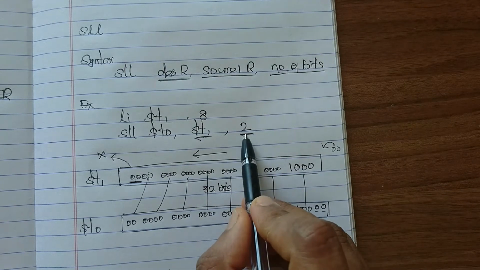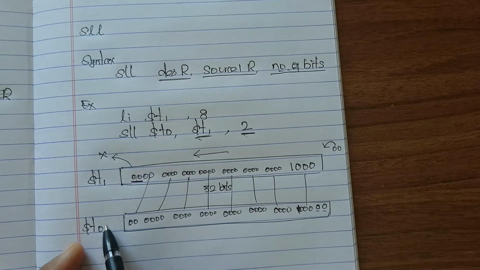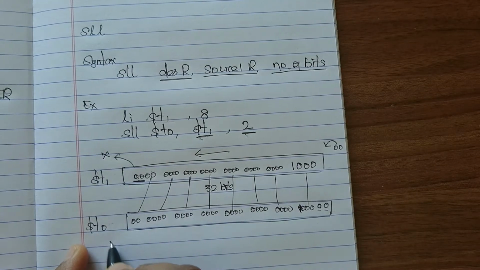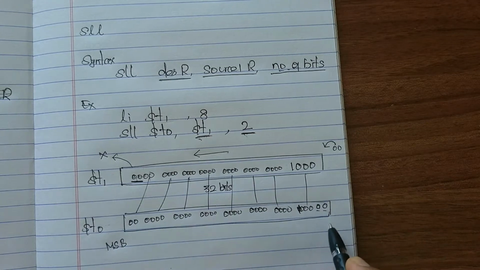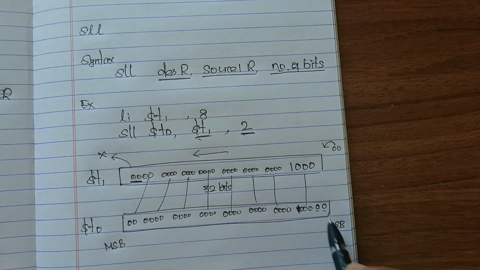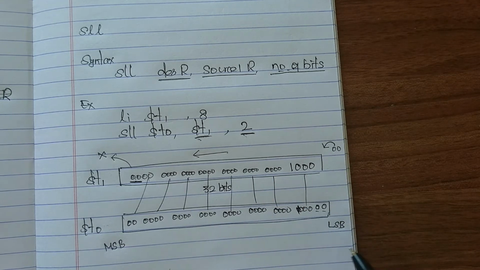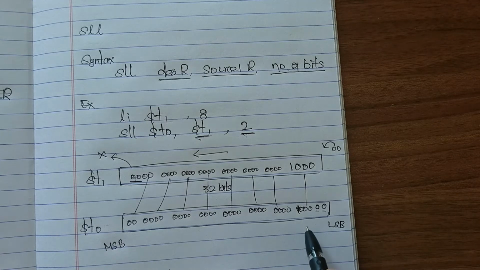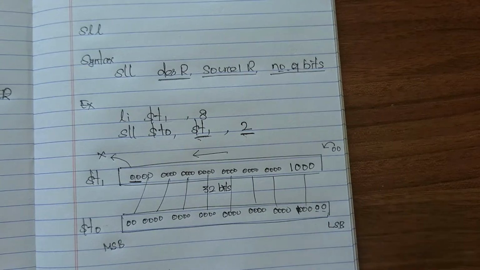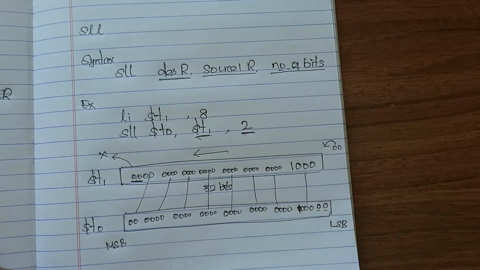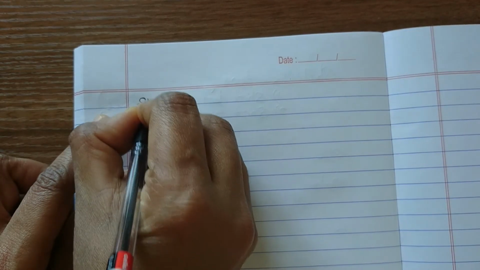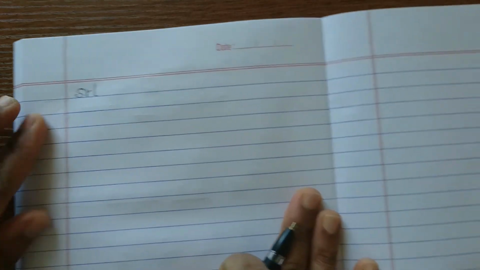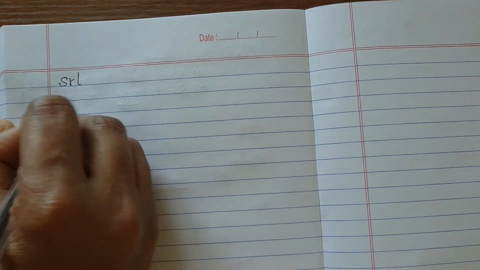However many bits you are shifting, that many bits will be gone on the most significant side, and new zeros will be added on the least significant side. So 2 means 2 zeros will be added in the least significant bits. This is the idea of the shift instruction SLL. Now let's move on to SRL. SRL means shift right logical. So let's see the syntax.